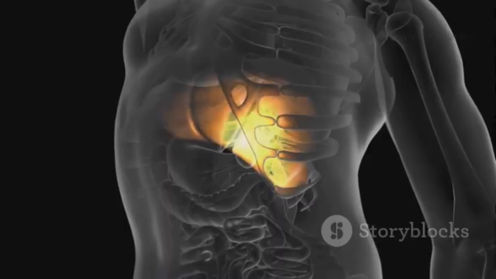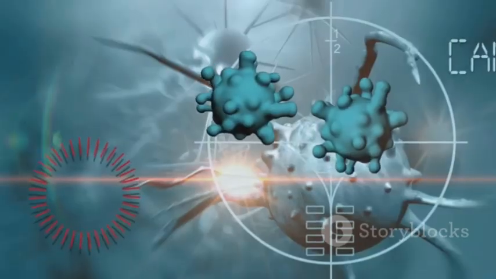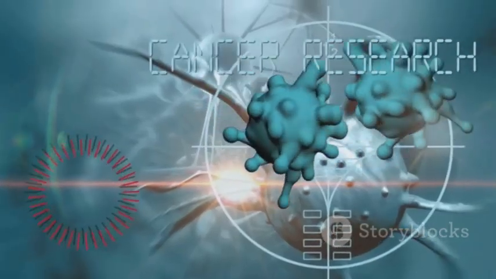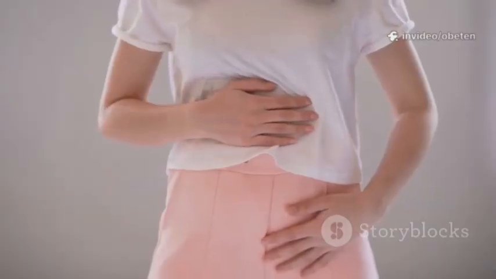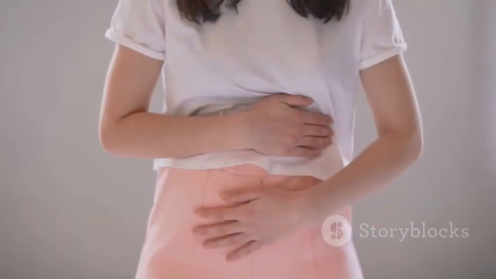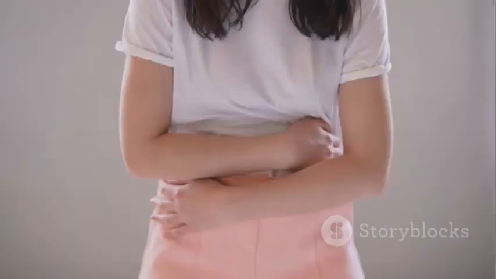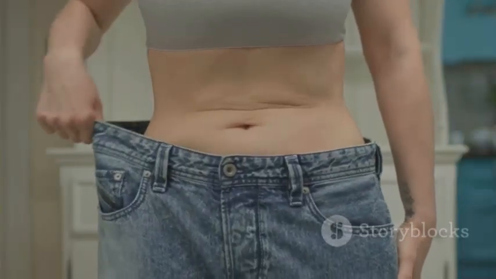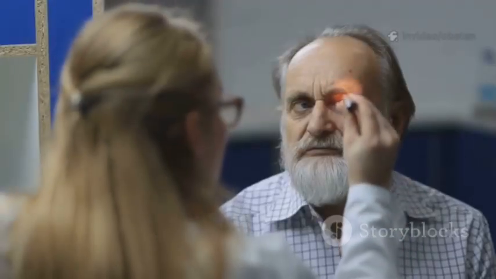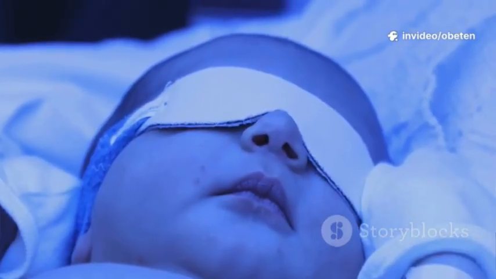Because the pancreas is tucked away so deep in the body, tumors can actually grow for quite a while without causing any symptoms at all. And when symptoms do show up, they're often pretty vague and can easily be mistaken for other conditions. These symptoms might include pain in the upper abdomen that radiates to the back, a loss of appetite, and sometimes significant unexplained weight loss. If the tumor blocks the bile duct, it can lead to jaundice, which is that yellowing of the skin and eyes.